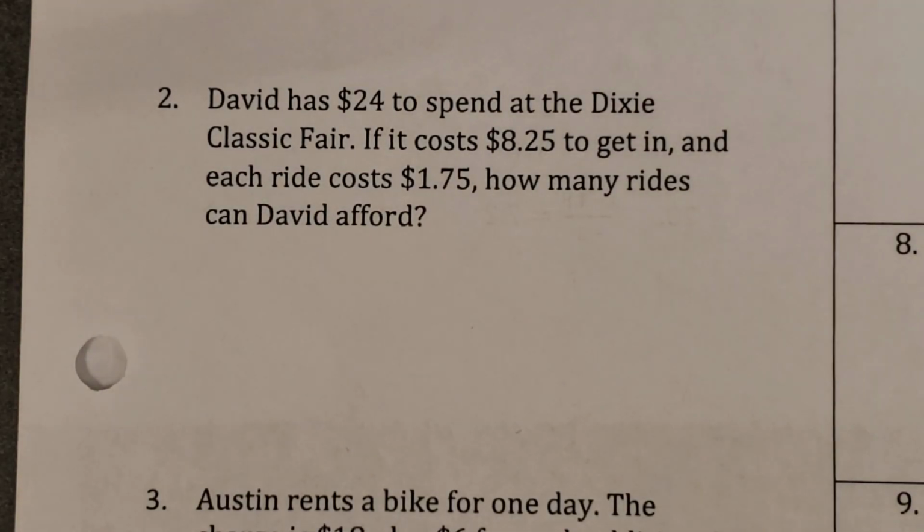And welcome back to another video. Let's read and look at number 2. It says David has $24 to spend at the Dixie Classic Fair. If it costs $8.25 to get in, and each ride costs $1.75, how many rides can David afford?